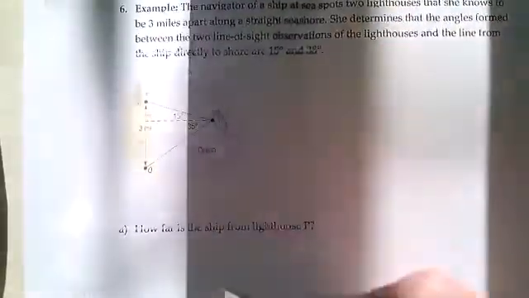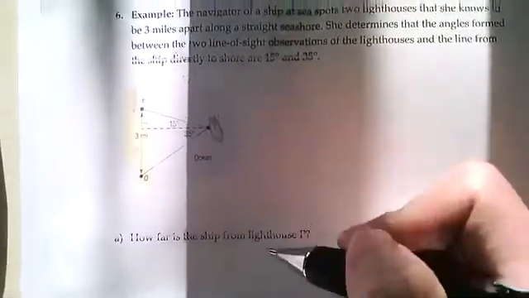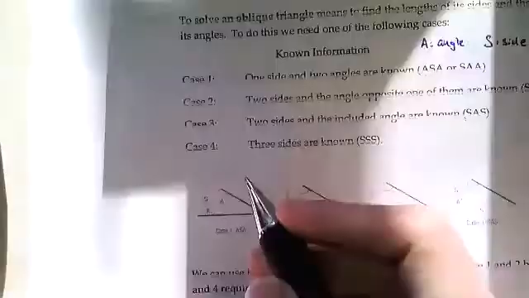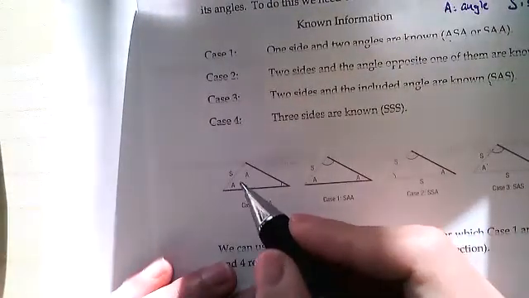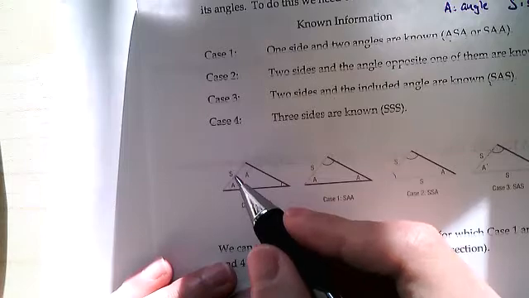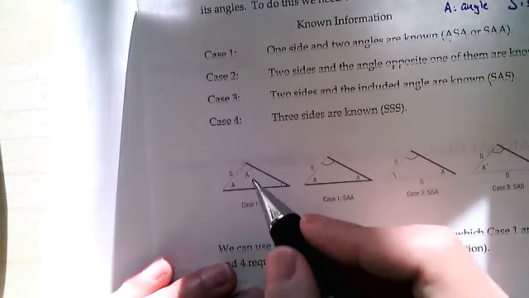The last example of today's class is just an application problem. So we just learn case 1, case 2. Before we start on case 1, let's first see what case 1 is. You know two angles and you know one side. So let's figure out this case.